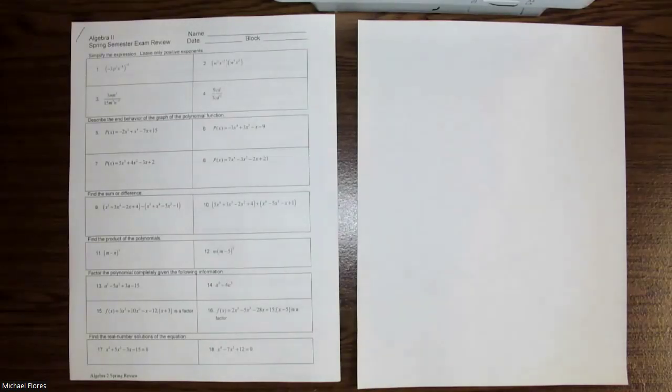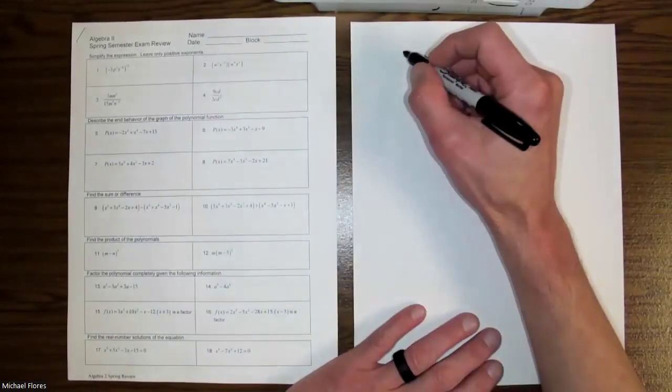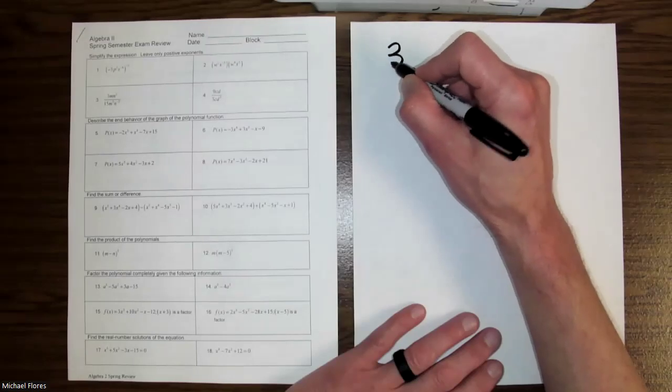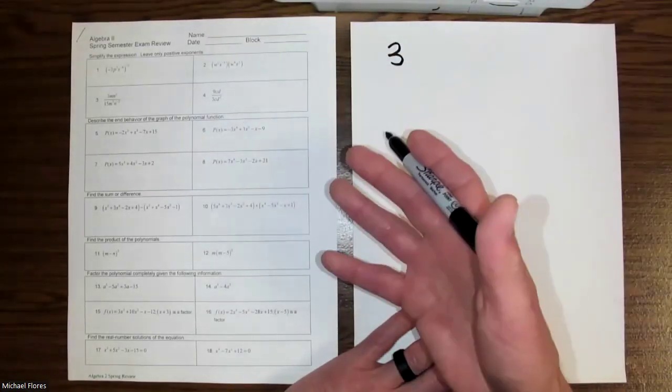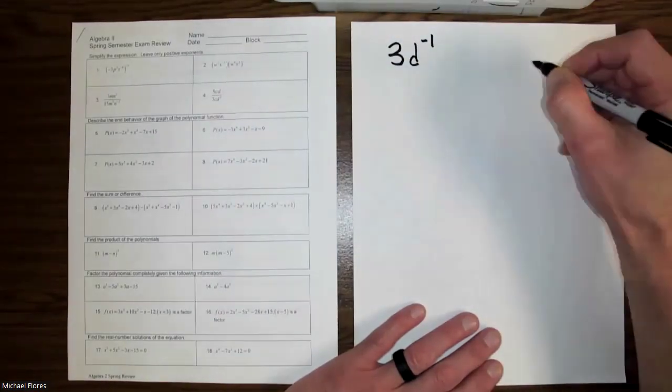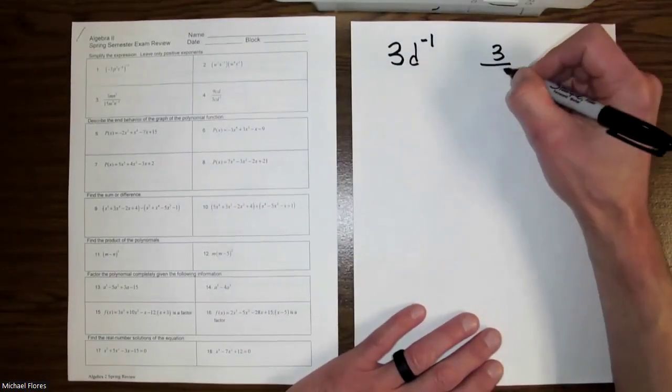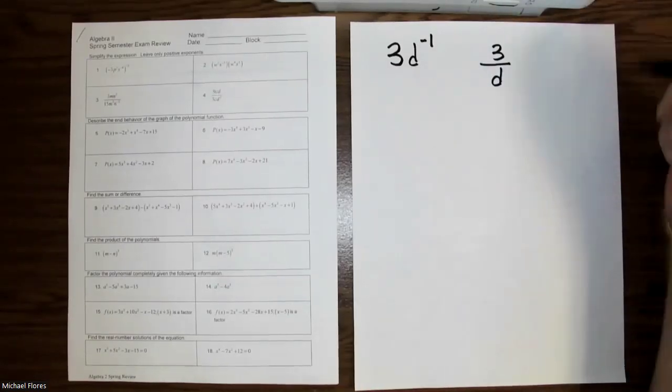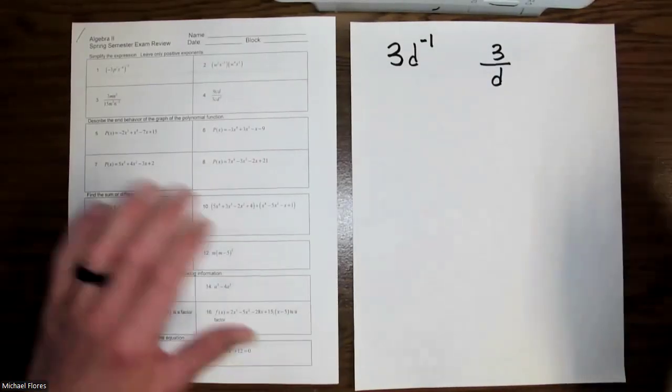Example 4. 9/3, that's just 3. C over C, those cancel one another out. And d over d squared is d to the -1st power. And now take care of that negative exponent. That's your answer for example 4.